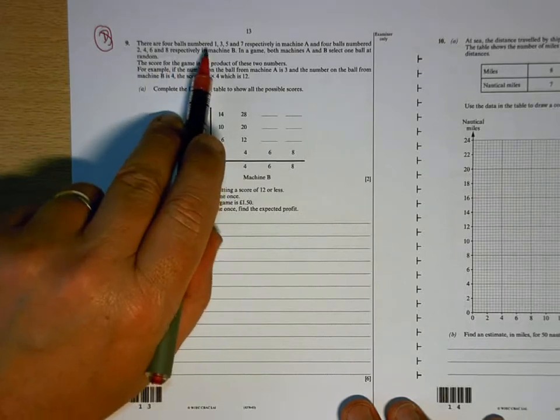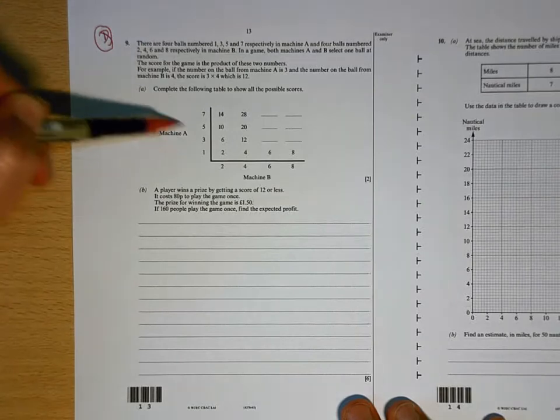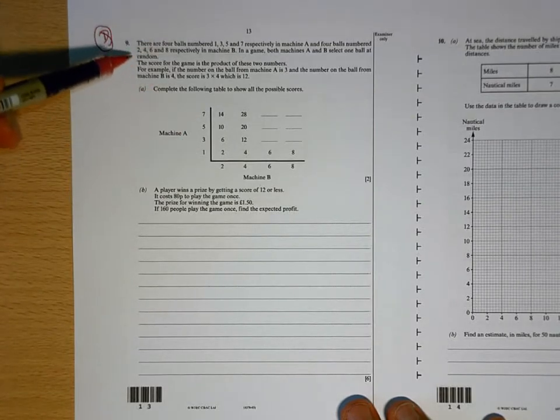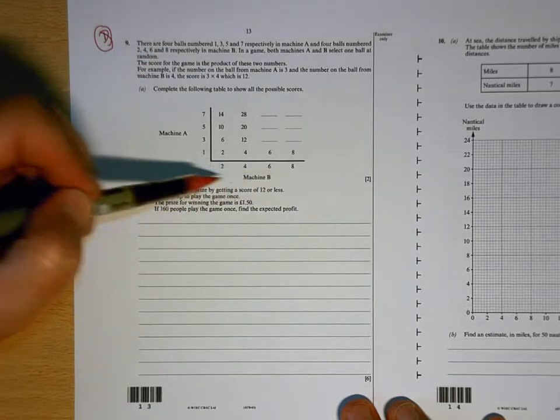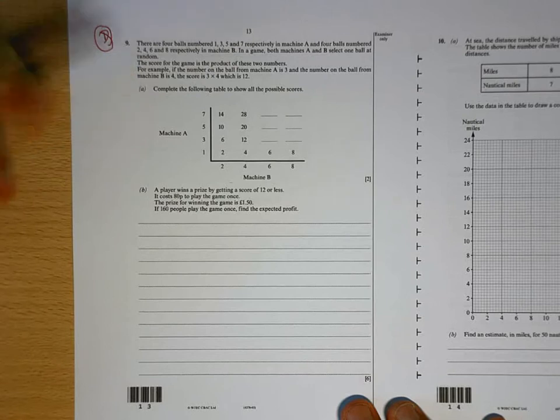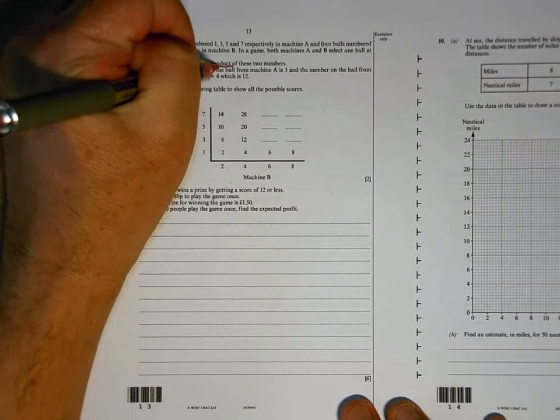So there are 4 balls numbered 1, 3, 5 and 7 in machine A. So here's machine A, there are the balls. And 4 balls 2, 4, 6 and 8 in machine B. In a game, both machines A and B select 1 ball at random. The score for the game is the product of these 2 numbers.